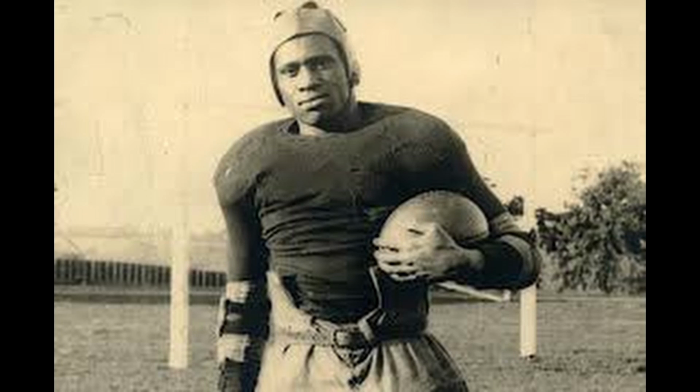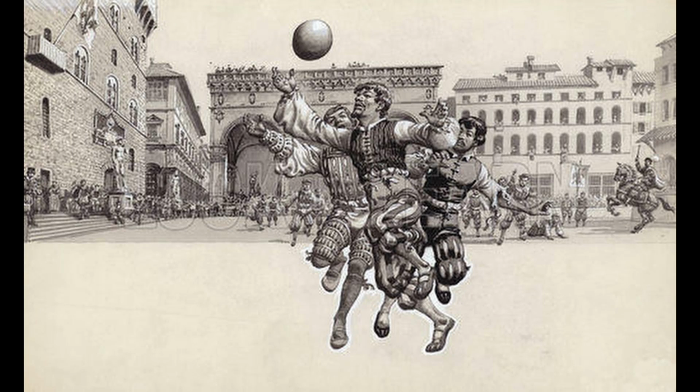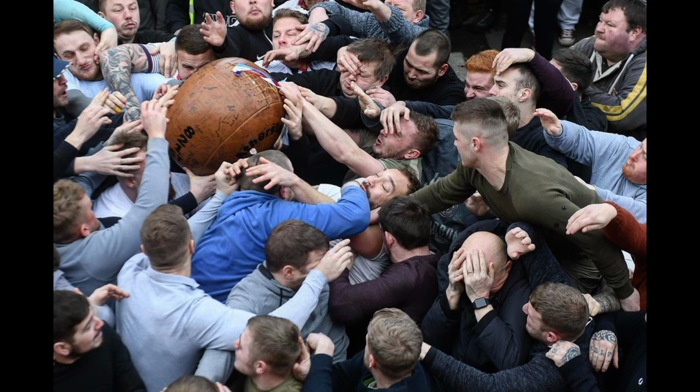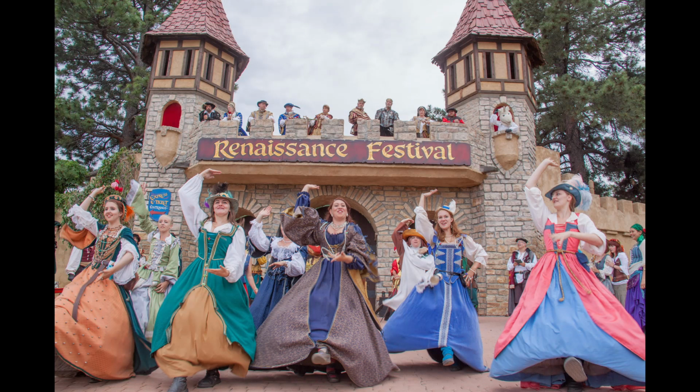The history of American football is a little sketchy, but it seems to have started in medieval Europe with a game called mob football, also known as folk football or Shove-type football. The game was played with an inflated pig's bladder filled with dried beans to give it some weight. During holidays and festivals, the game was played between two neighboring towns.